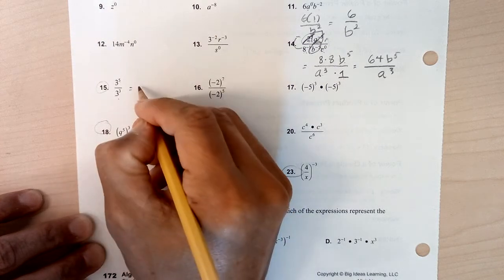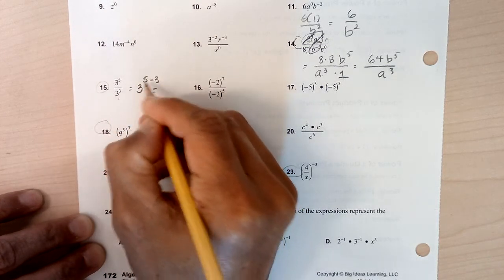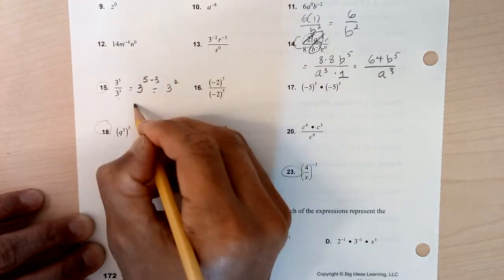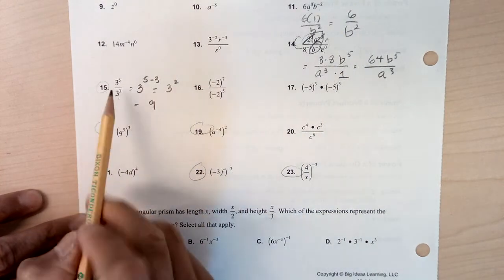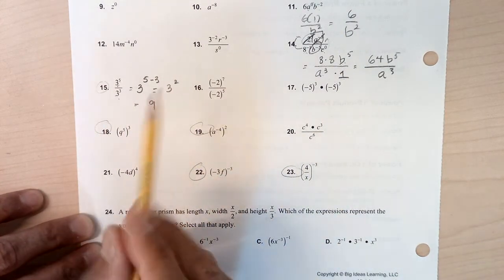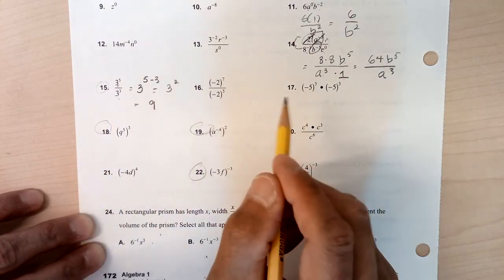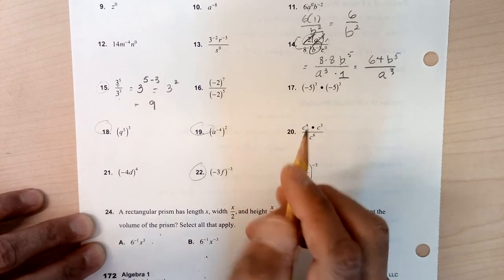So the rule is subtract the exponents. 3 to the 5 minus 3, and then 5 minus 3 is 2. 3 squared, 3 times 3, which is 9. You would get the same thing if you evaluated 3 to the 5th, you probably would need your calculator for that, and then divided that by 3 to the 3rd. It might be easier to first apply a rule of exponents.